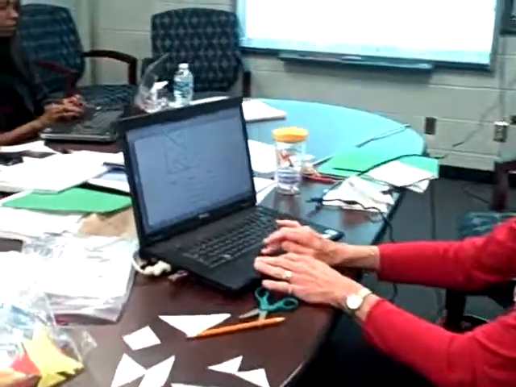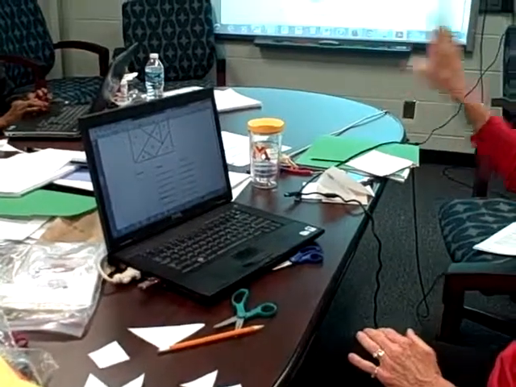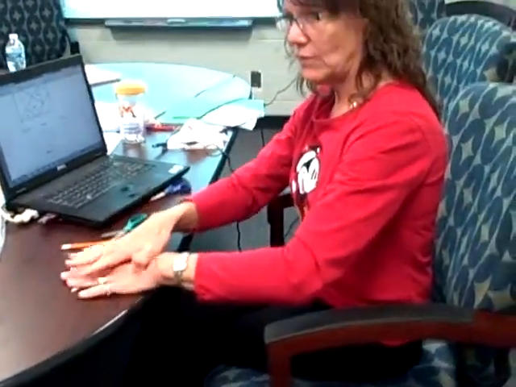They have to determine, if I know what the square is worth, how could I determine the worth of all of the other pieces? And they can do that by folding and cutting. But what I would recommend is actually having a set that they use from the day before or earlier in the lesson, and then maybe another set where they could cut up to do some experimenting with.